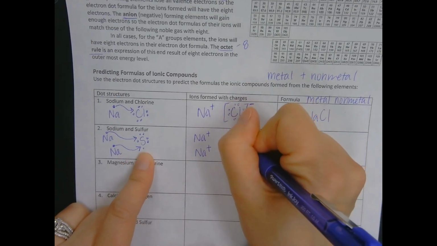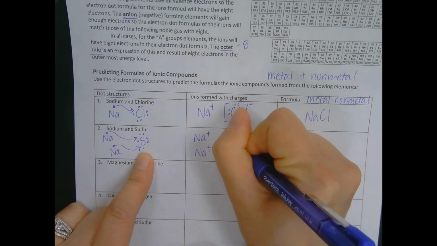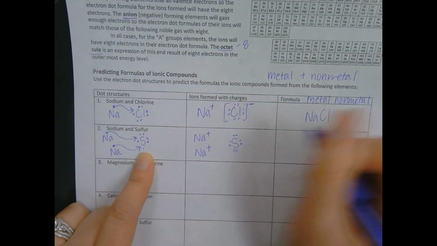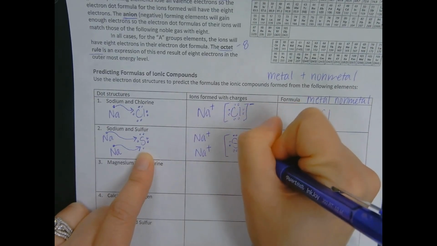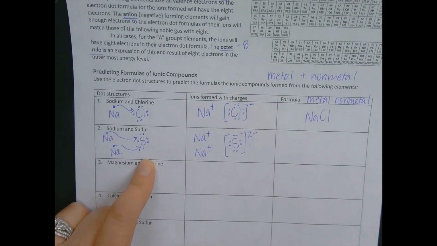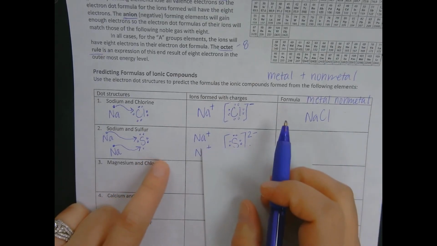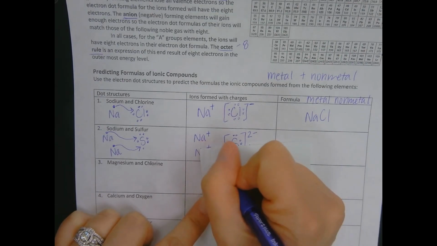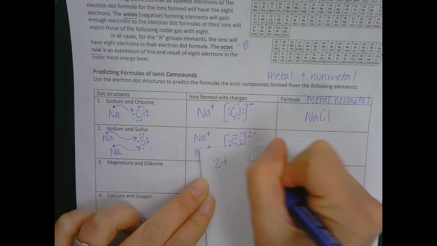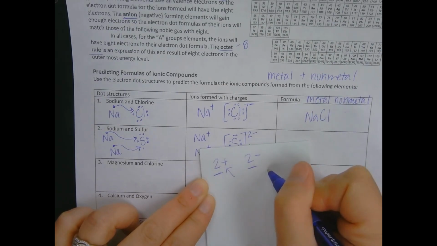Our sulfur then has a complete shell with 8, and this entire sulfur now has a 2 minus charge, and it's 2 minus because it gained 2 electrons. One thing to point out, that when we're writing our pluses and our minuses, we write whatever the number is, so 2 plus or 2 minus, we write this number first and then the symbol, okay?